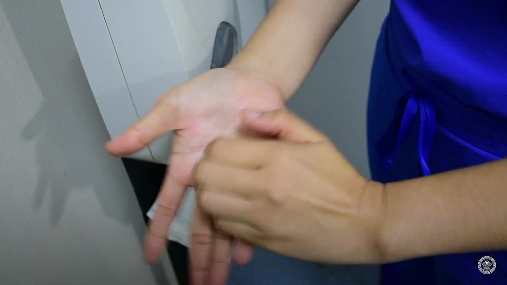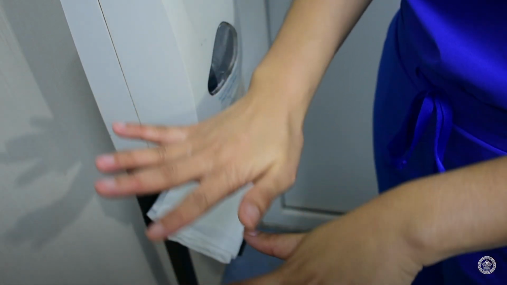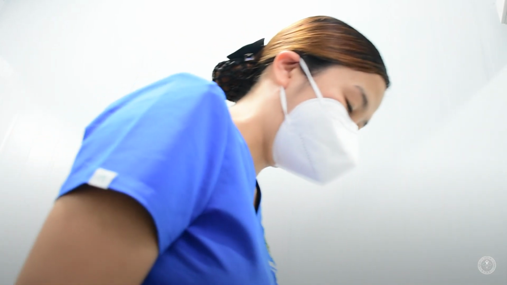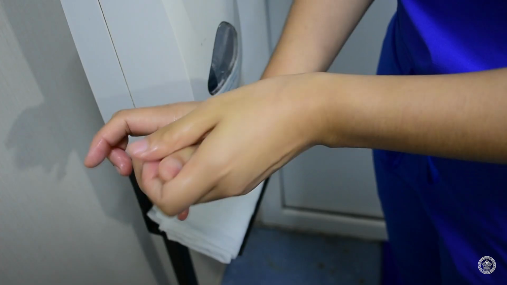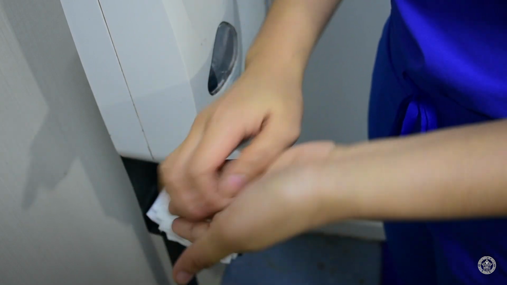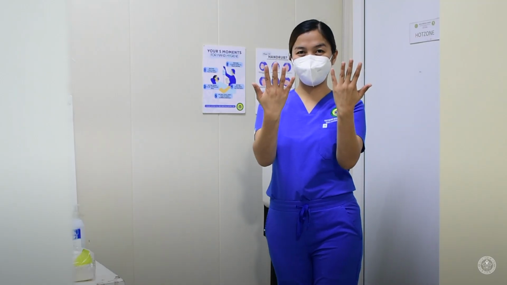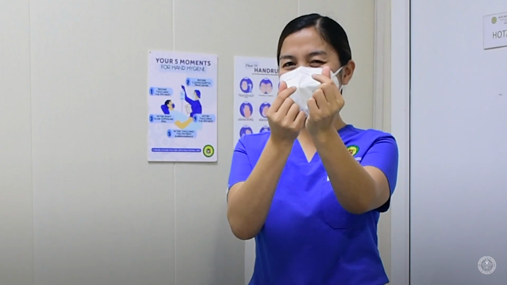Number 4. Once dry, the hands are now clean and safe. As a healthcare worker, it is our duty to observe these hand hygiene practices to prevent and control the spread of infection, keeping Bicol Medical Center safe for both patients and employees.